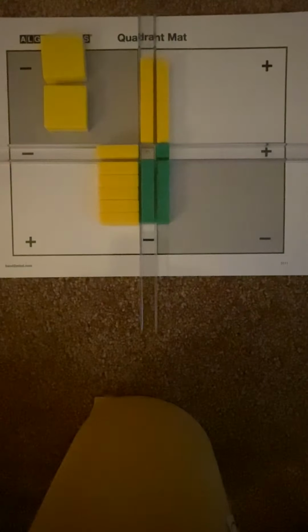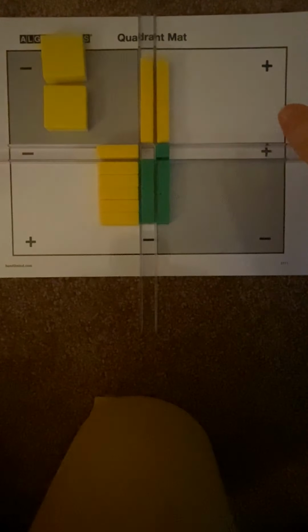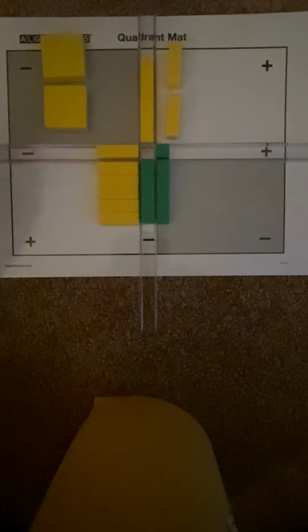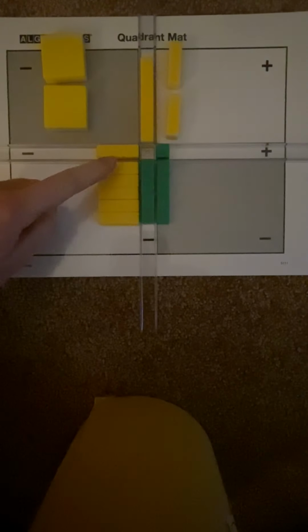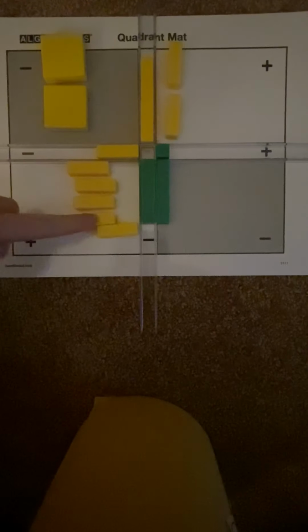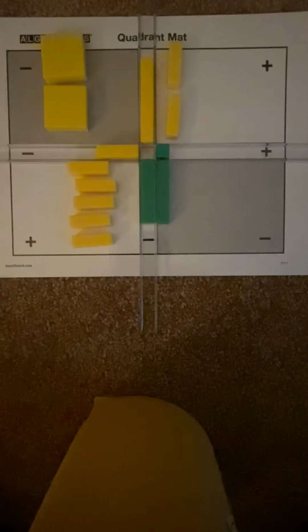All right. So now let's look at the pairs we have here, and we'll combine them. So we have these in this quadrant. So 1, 2. And these in this quadrant as well. So 3, 4, 5, 6, 7. So 7x, because we have 7x blocks.